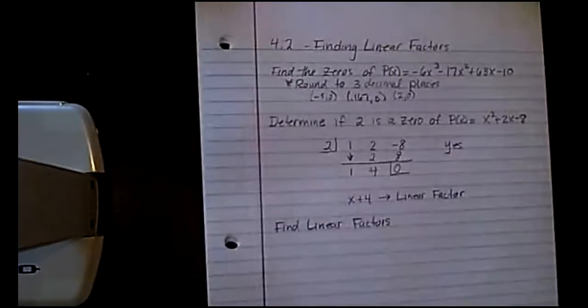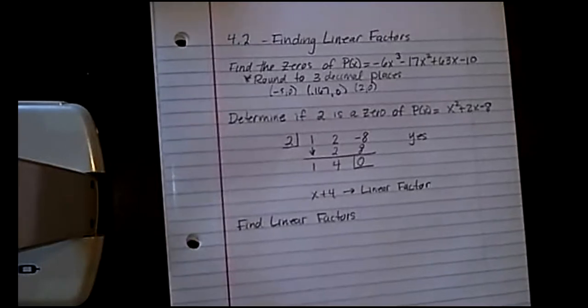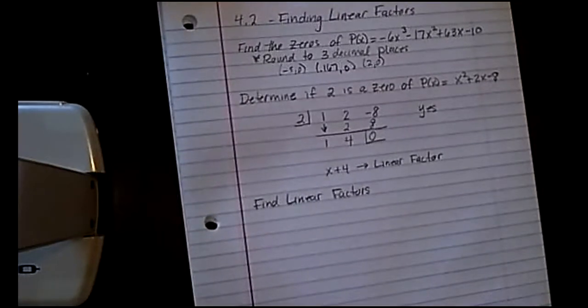Bear with me on this DocCam. This is kind of a new thing for me, so I know sometimes I get on the microphone and it kind of is loud, so bear with me here.